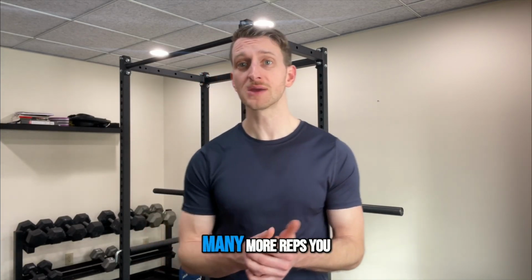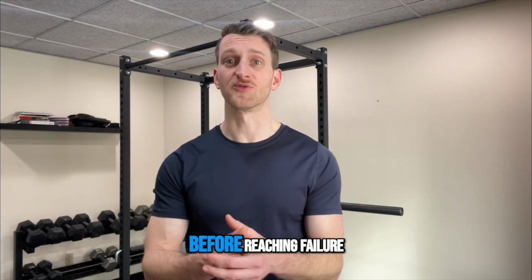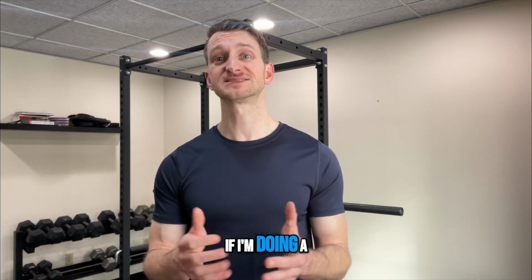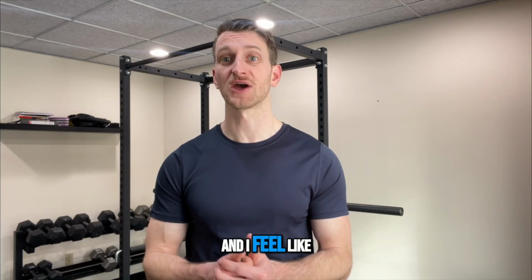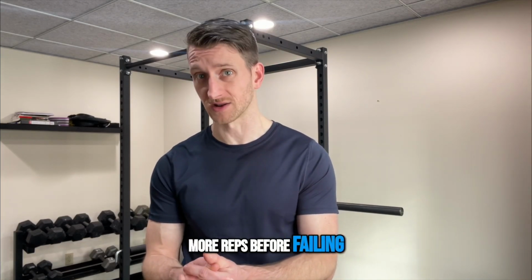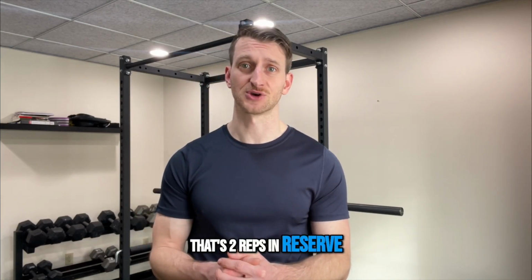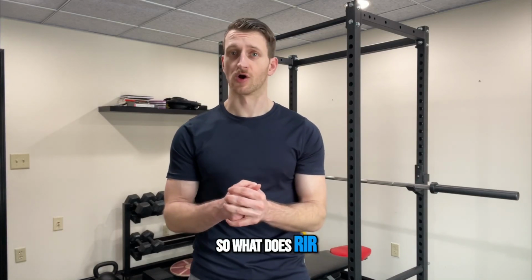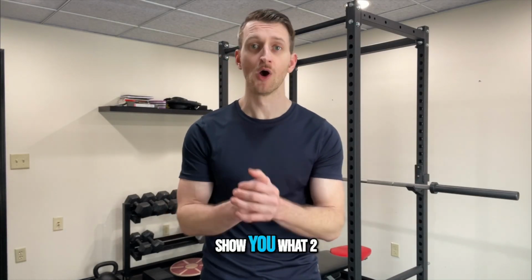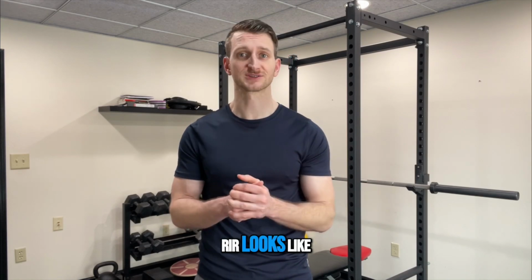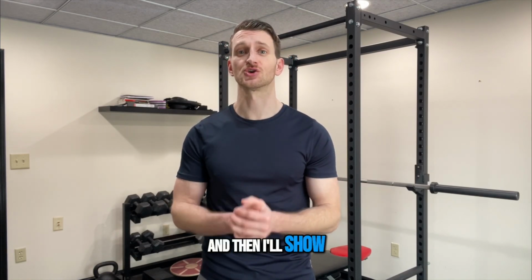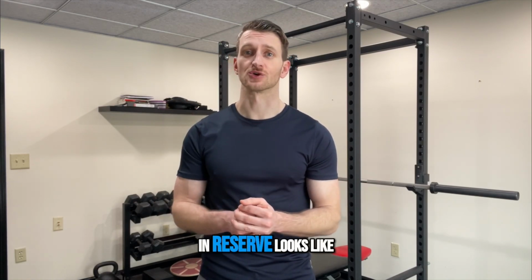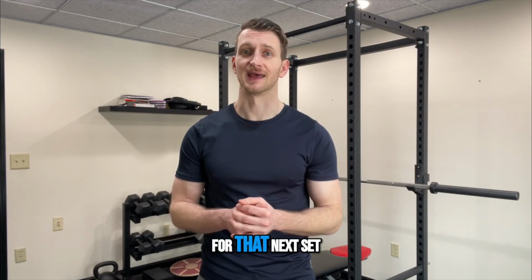RIR is simply how many more reps you think you could do before reaching failure. If I'm doing a set of 8 reps on bench press and I feel like I could do 2 more reps before failing, that's 2 reps in reserve. So what does RIR look like? Well, first I'm going to show you what 2 RIR looks like, 2 reps in reserve, and then I'll show you what 0 reps in reserve looks like for that next set.